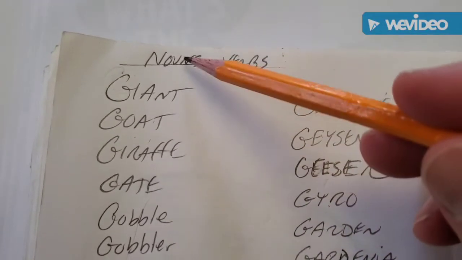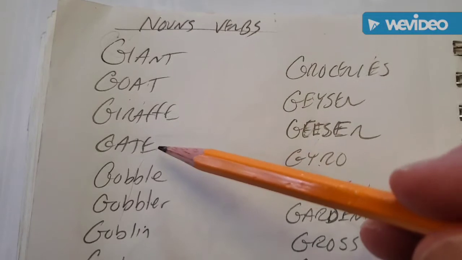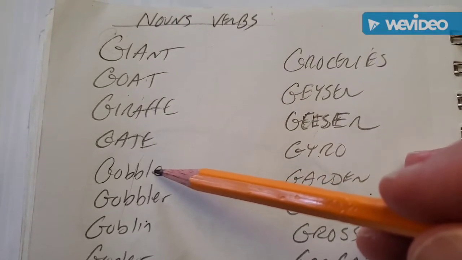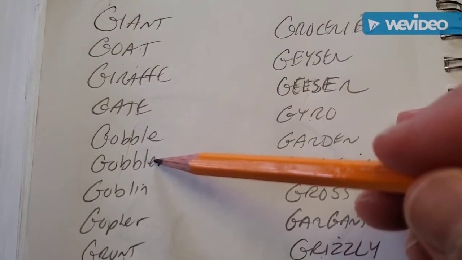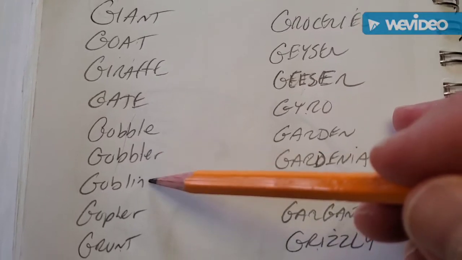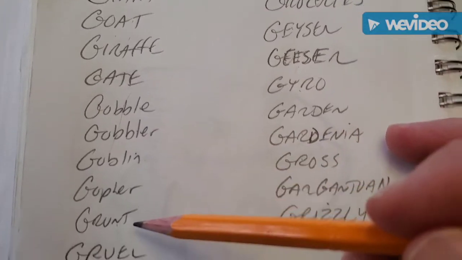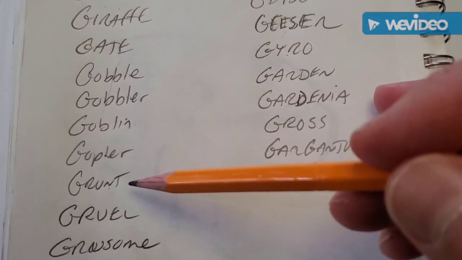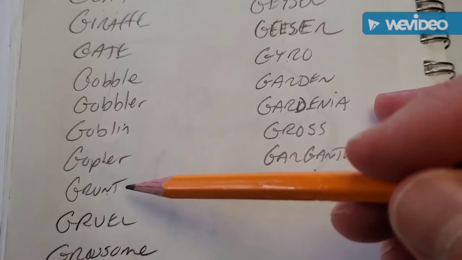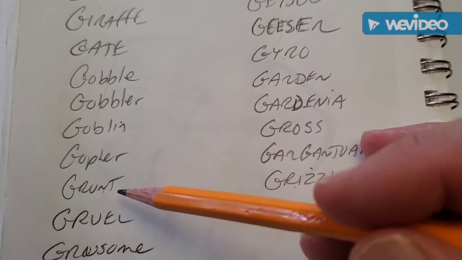And now I didn't just go with nouns. I thought I'll go with some verbs. So I went gobble, which gave me the idea for gobbler. I thought, hey, maybe something with a turkey. Then I thought, oh, goblin. Then gopher, then grunt. Now grunt, you might say, how would I do grunt? Maybe that's going to be like some cavemen, like they're going to grunt.